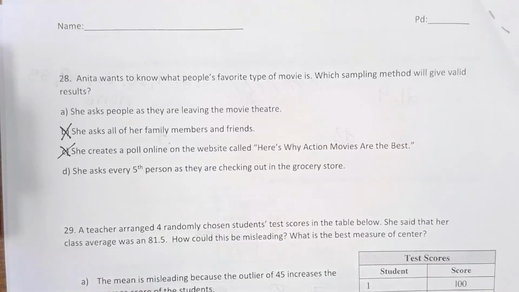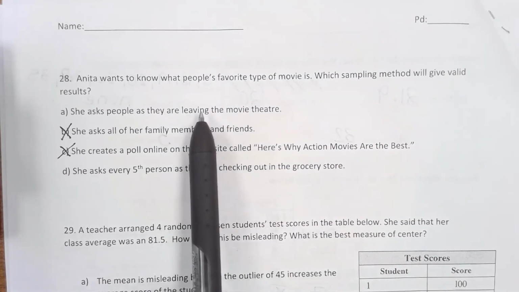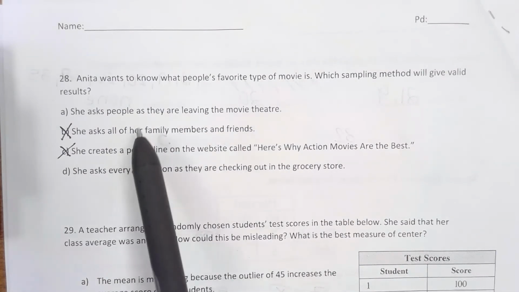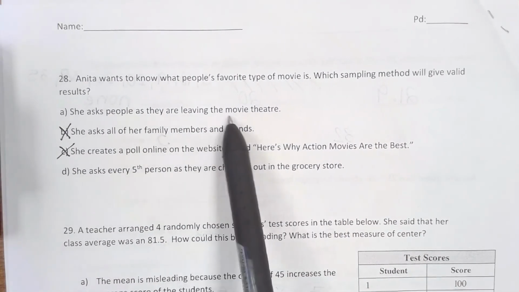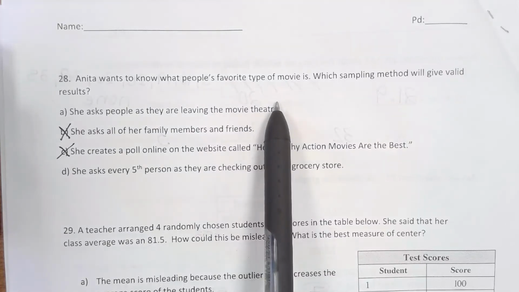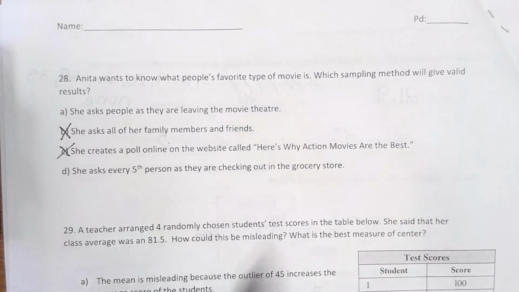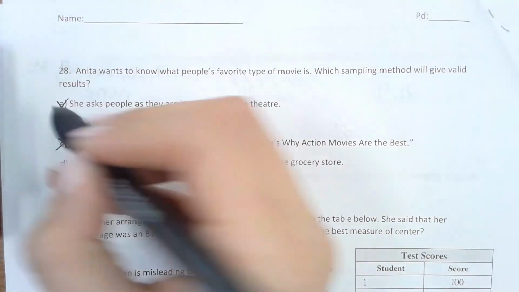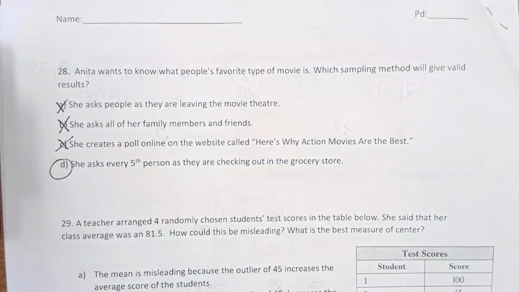The only other one that does not give an equal opportunity for people or makes it a little bit more biased is when people are leaving the movie theater. Think about it: when people are leaving the movie theater, it's probably because they all just came out of the same movie. So if they're all coming out of the same movie, that means they all picked that movie to go to, so they're going to like that type of movie. So it's not going to be A. The only one that makes sense and will give valid results is if she goes to a grocery store, so everyone has the opportunity to go to the grocery store, and then she just randomly chooses every fifth person who checks out.